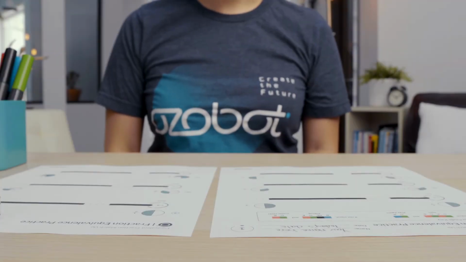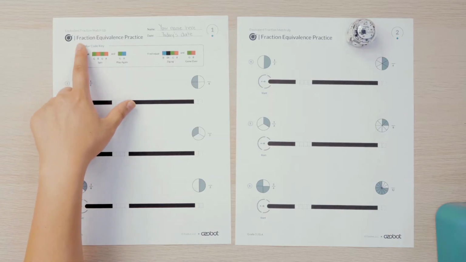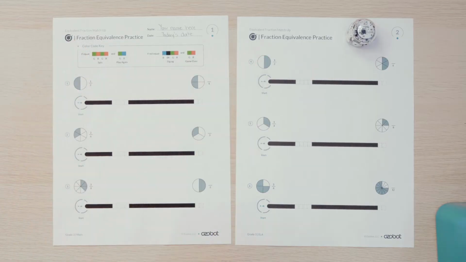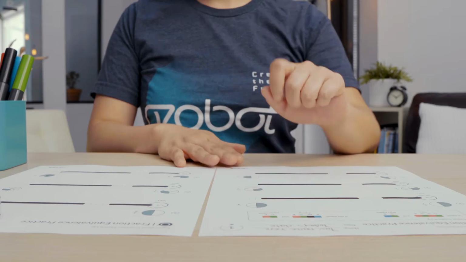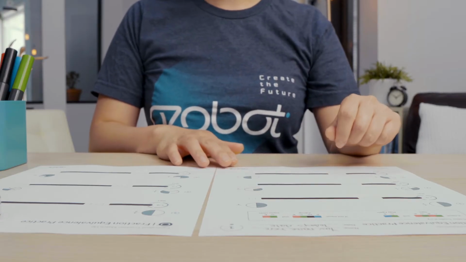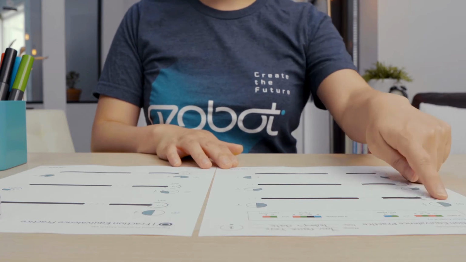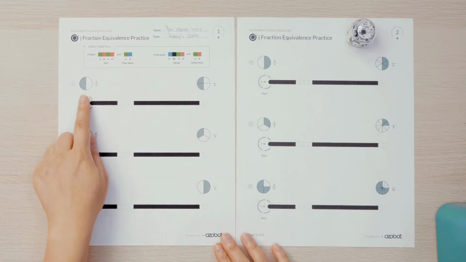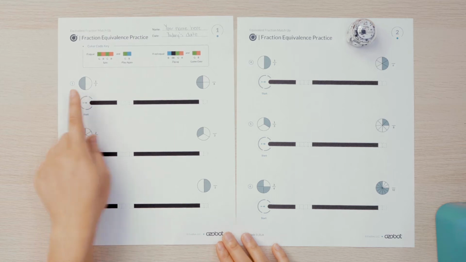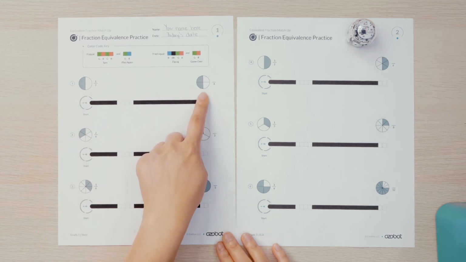Time for the fun to begin. You will need your fraction equivalence practice pages. Each pair of fractions have a path between them. Let's find the first pair of fractions to look at and compare together. The fraction on the left side of the path is already named, but the fraction on the right side of the path is missing the top number, or the numerator.